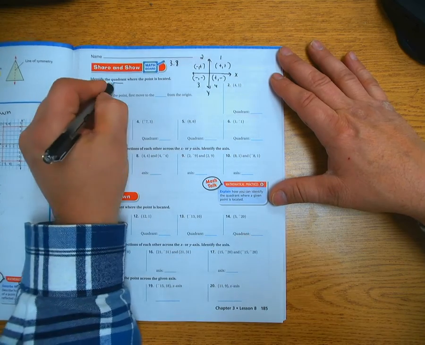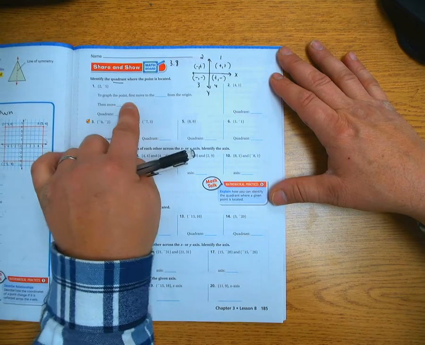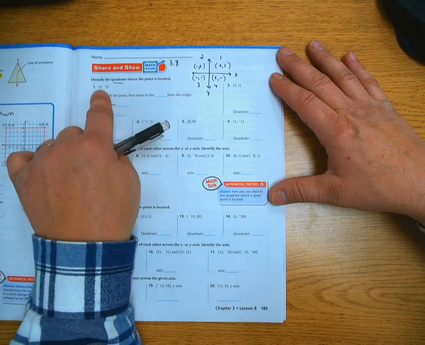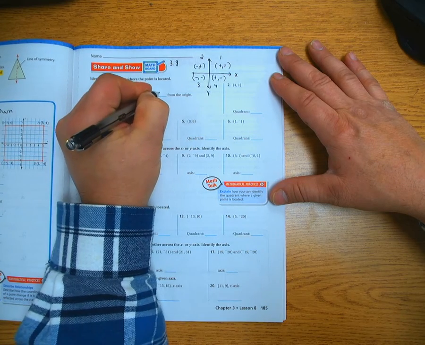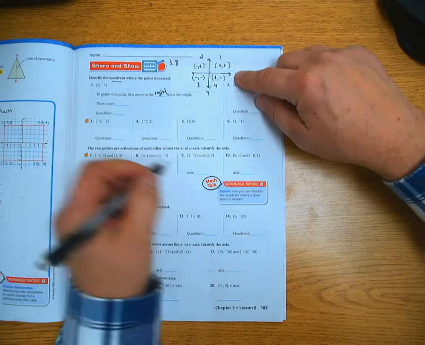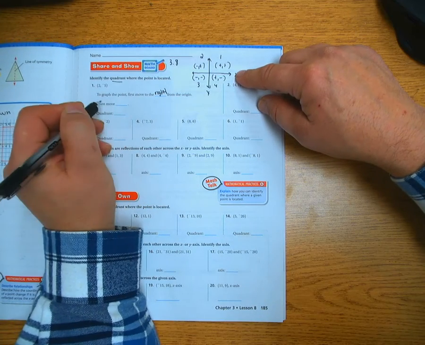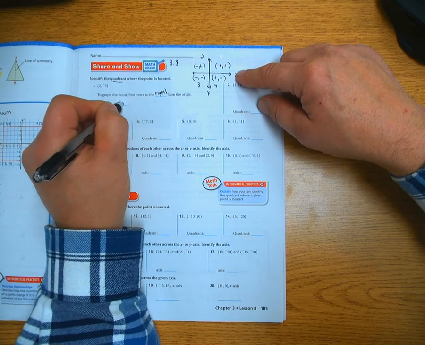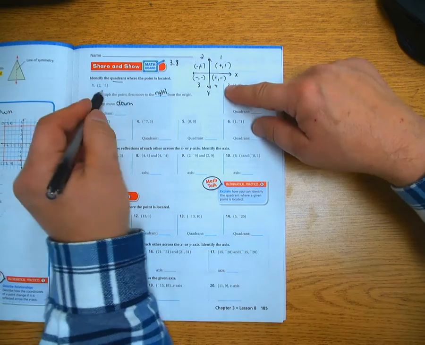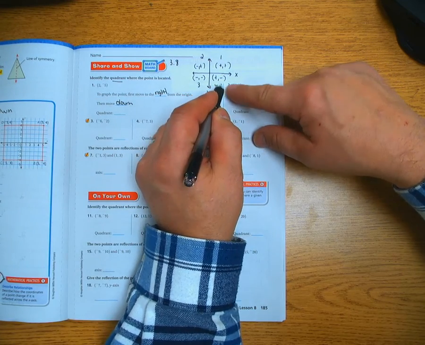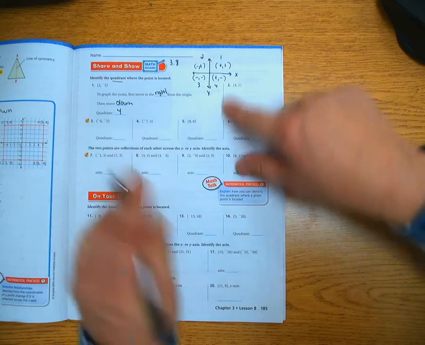Identify the quadrant where the point is located. To graph the point, first move, well, the X is a positive 2, right, so we're going to move to the right, and then move down. So it doesn't really matter what the numbers are, it's just right and down. So that is quadrant 4.